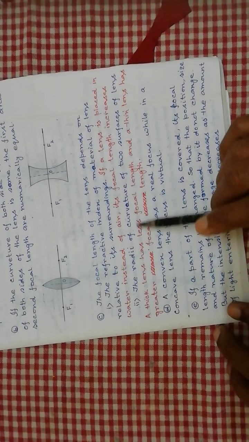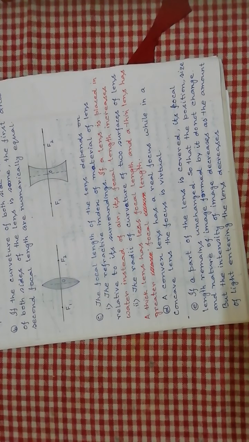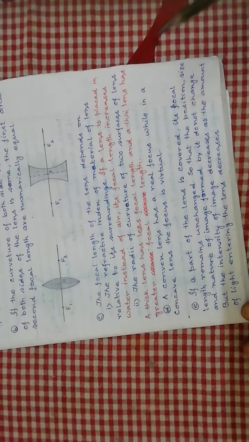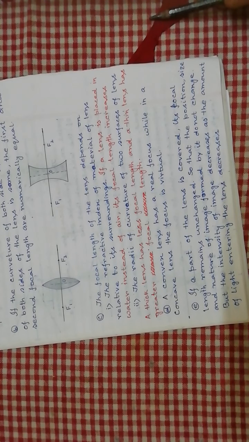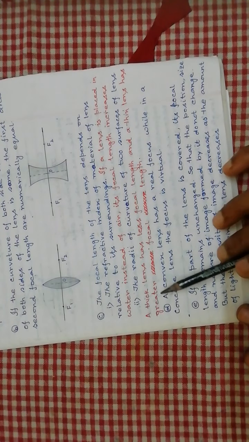Now the second factor is the radius of curvature of the surfaces of the lens. That means focal length depends on the curvature of the lens. There are two types of lens, the thick lens and the thin lens. For the thick lens, the focal length is less, but for the thin lens, the focal length is greater.